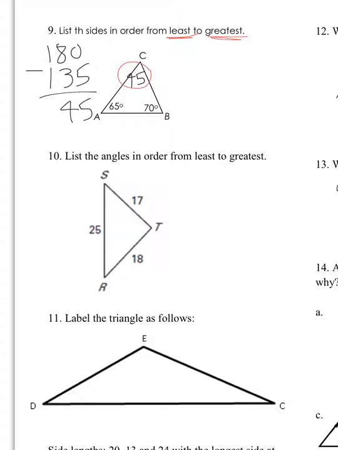So, smallest angle across from shortest side, AB. Middle angle across from middle side, CB. That leaves 70, the largest angle, across from the longest side, AC. Simple as that.